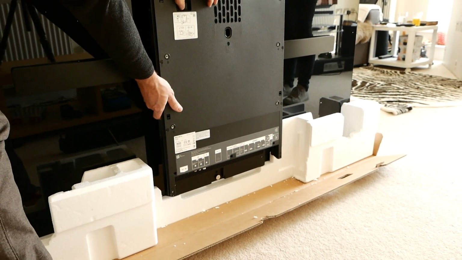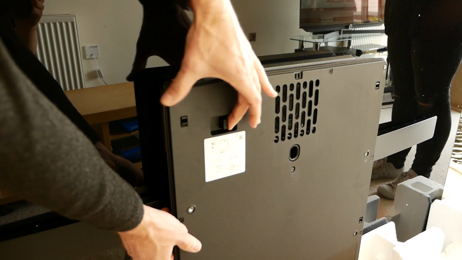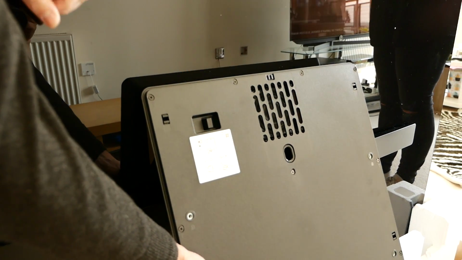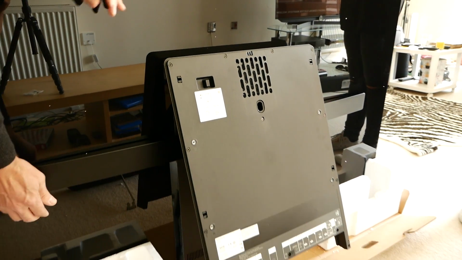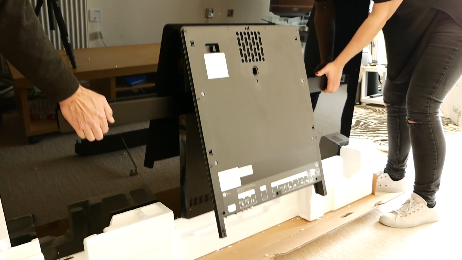This piece unlocks. Okay. So you need to push that and then it clicks back. And then we hold the TV by the actuators.